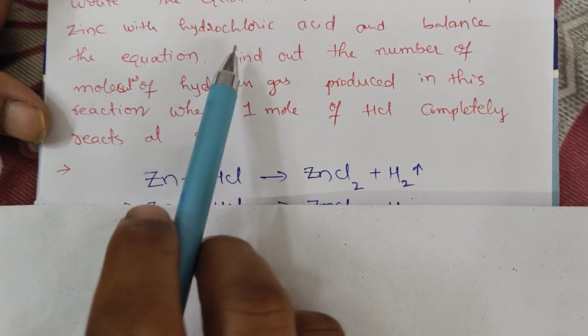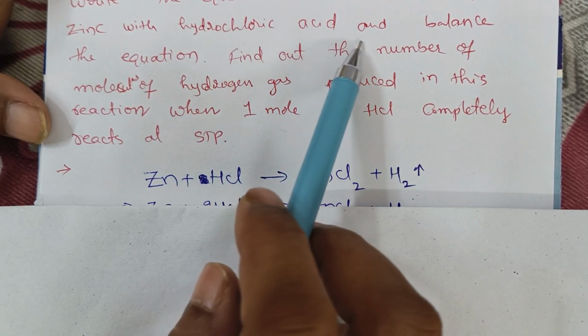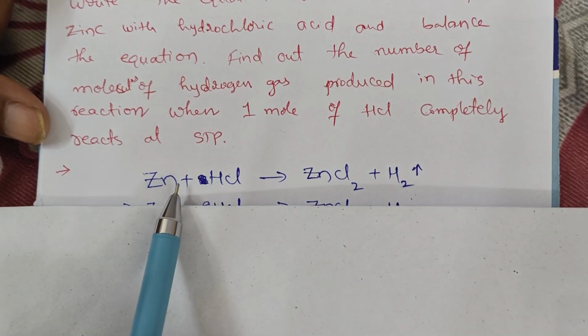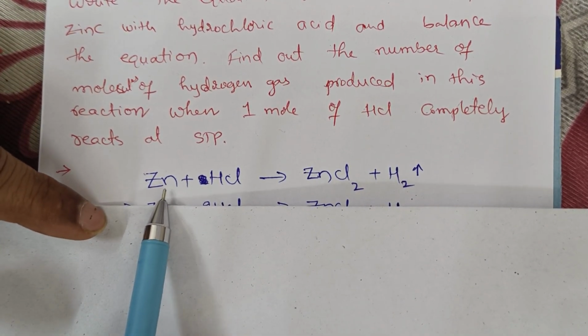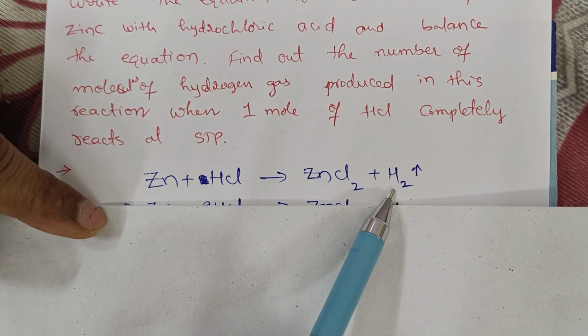The question is, write the equation for the reaction of zinc with hydrochloric acid and balance the equation. So first of all, let us write the equation. Zinc plus HCl gives zinc chloride plus hydrogen gas.